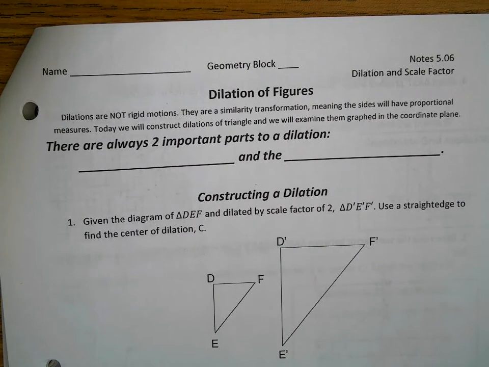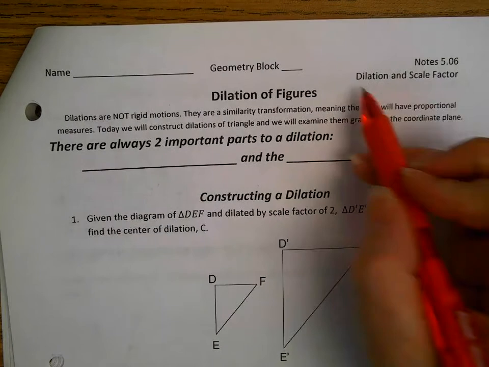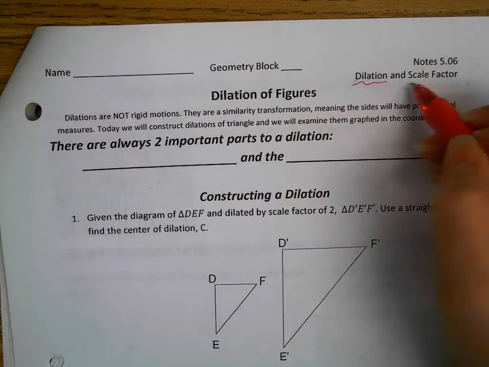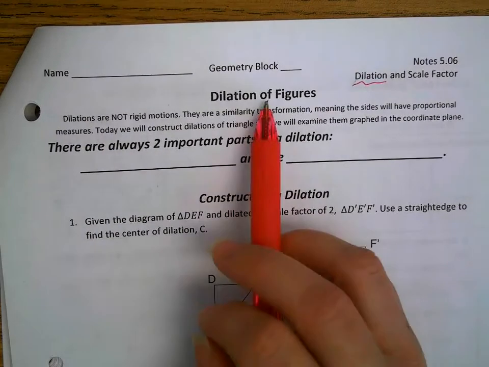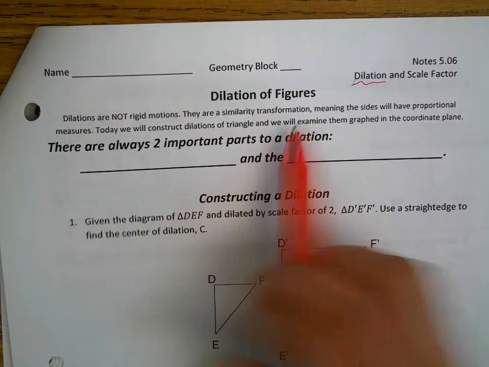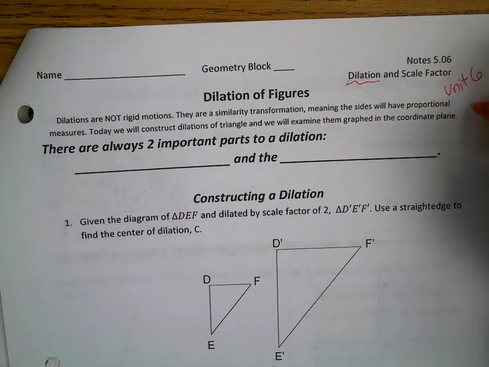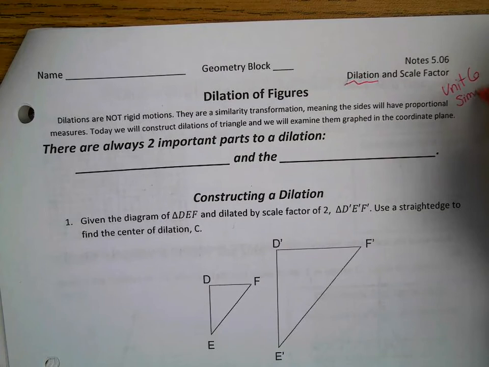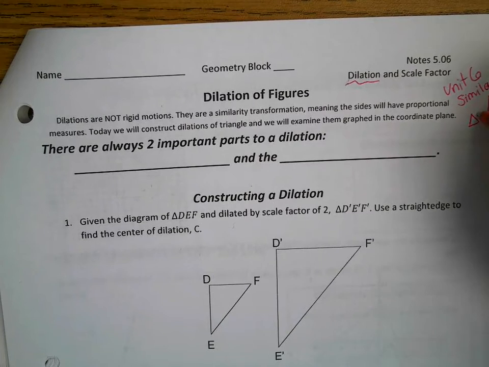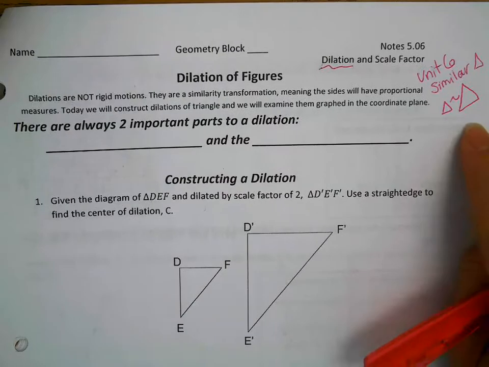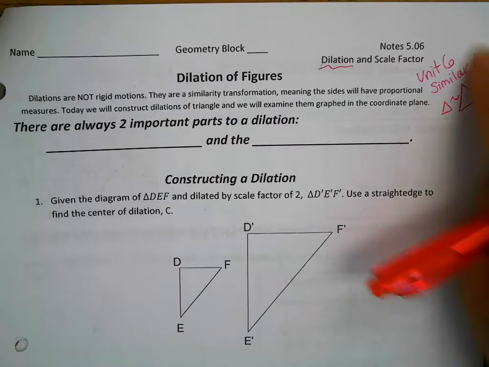5.06. Today, we're looking at dilations and scale factors, okay? Now, this is a nice little bridge into our next unit. Our Unit 6 that'll start after our test next week is going to be on similar triangles or similar figures, where we have one small triangle and a big triangle said to be similar to each other. So that's where we're moving into Unit 6.